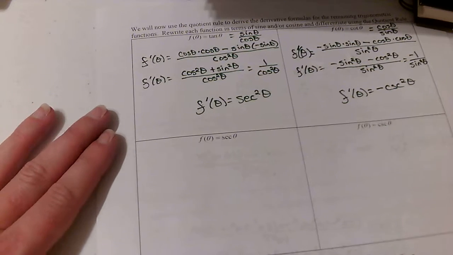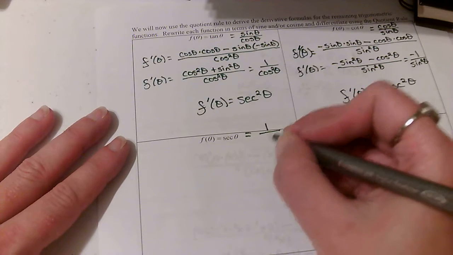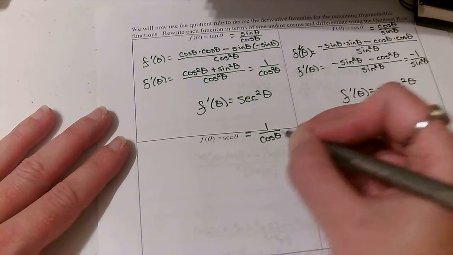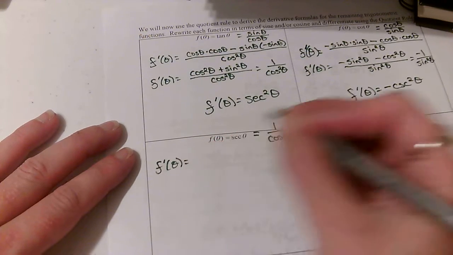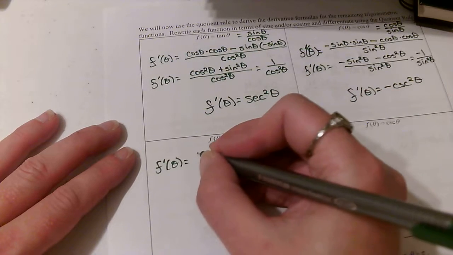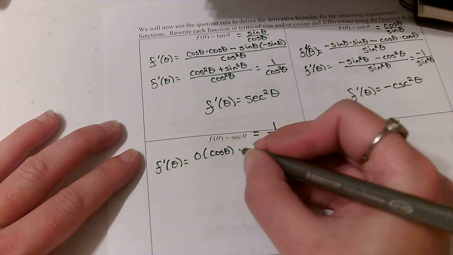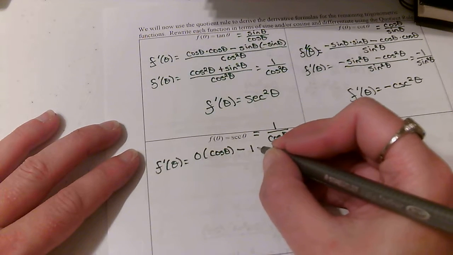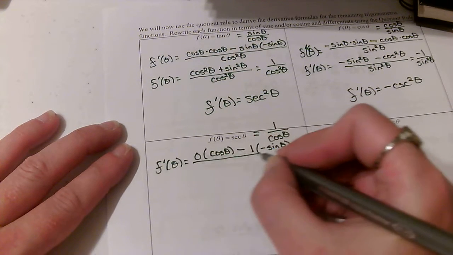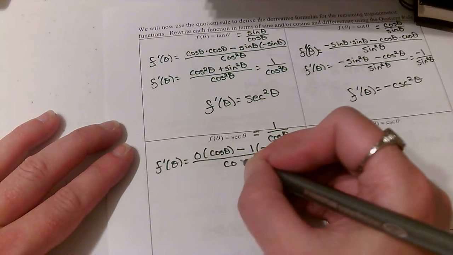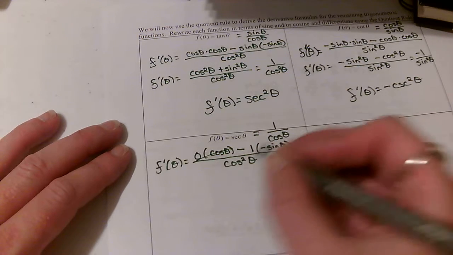Could I do the same type of thing for secant? Well, sure. Let's write secant as 1 over cosine. The derivative of the numerator is 0 times the denominator just like it is, minus the numerator times the derivative of the denominator over the denominator squared. Well, that's just 0.